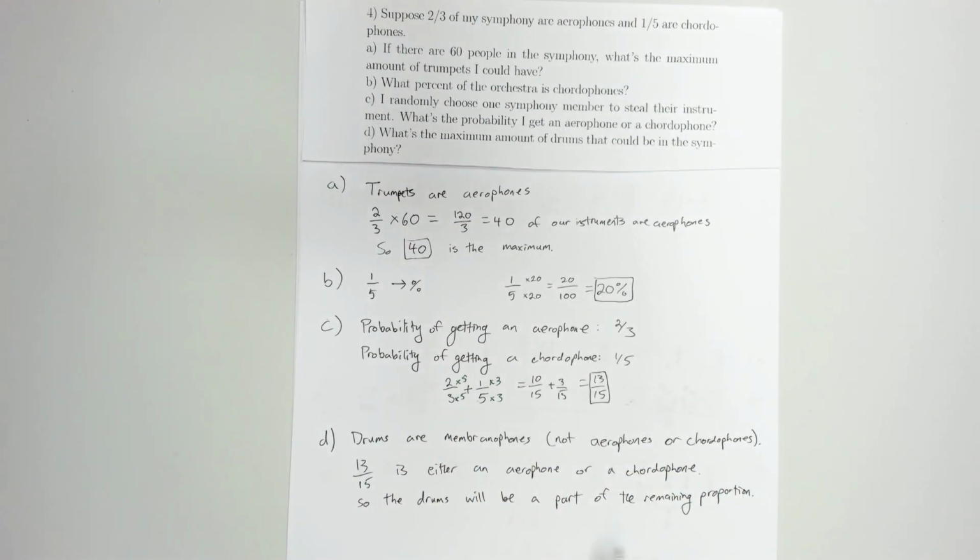So the drums are going to be a part of the remaining proportion. But what's remaining? Well, that's going to be 1 minus 13 over 15, which is 2/15. So there's 2/15 remaining, which means that if we're looking for the maximum amount of drums, that will occupy the entirety of that proportion.